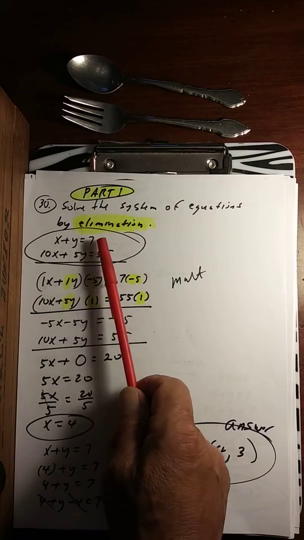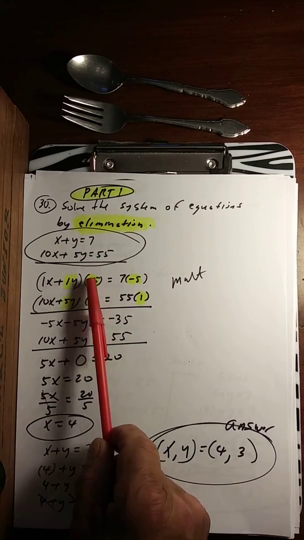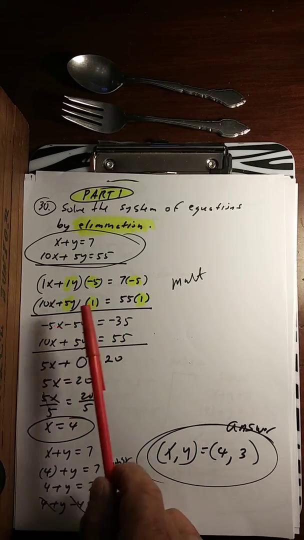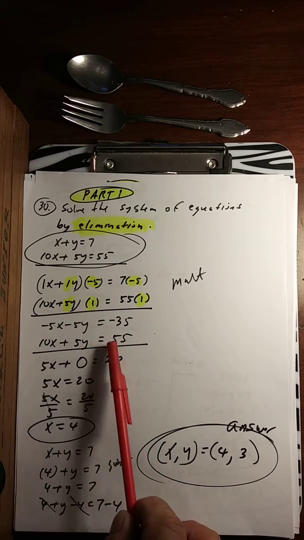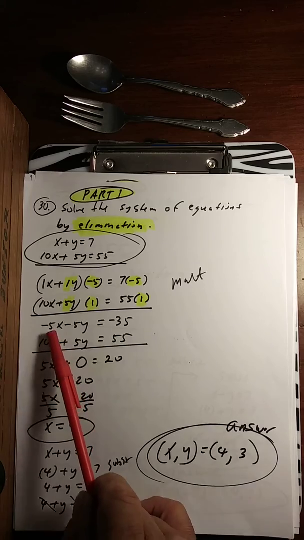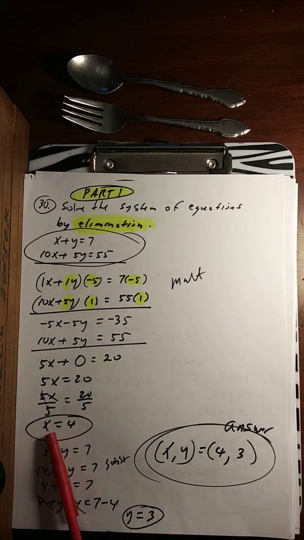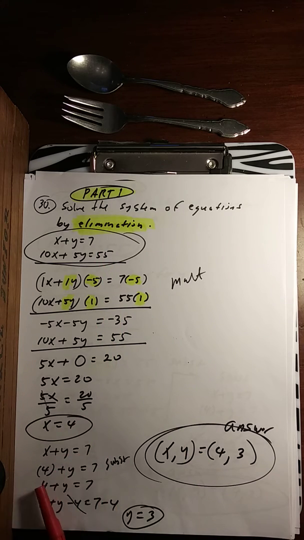Solve this as an equation by elimination. So x plus y is this. 10x plus that is that. So negative 5 multiply there, negative 5 multiply there. So 1 times that, 1 times that. So that's going to be negative 5x, negative 5y equals negative 35. And this is going to be 10x plus 5y equals 55. Straight down, straight down. 5x plus 0 equals 20. Divide by 5, divide by 5, so x equals 4. Put it back in the first one. X plus y is this, 4 plus y is that, 4 plus y is 7, minus 4, so y is 3. So 4, 3 is the answer for that.